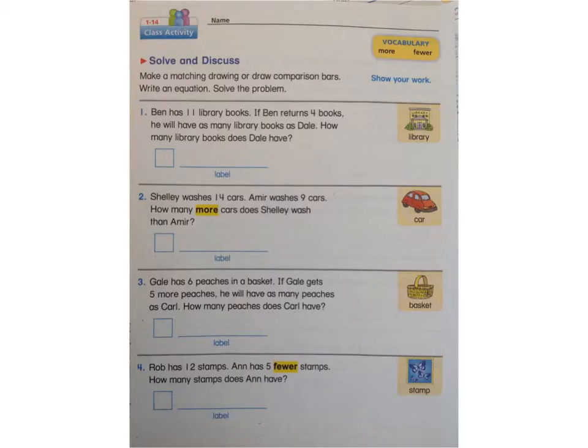Okay, now I want you to turn in your student activity book to page 39. We're going to try some of these comparison problems. Let's look at number 1 in your student activity book. And the directions say, make a matching drawing. That means you can use the circles or you can use comparison bars. And then you're going to write an equation and solve the problem. So let's look at number 1 and read number 1 together.